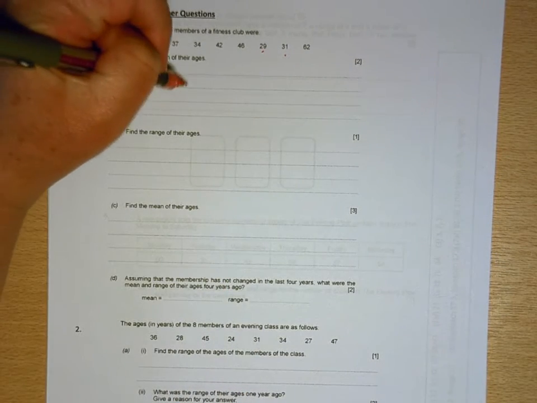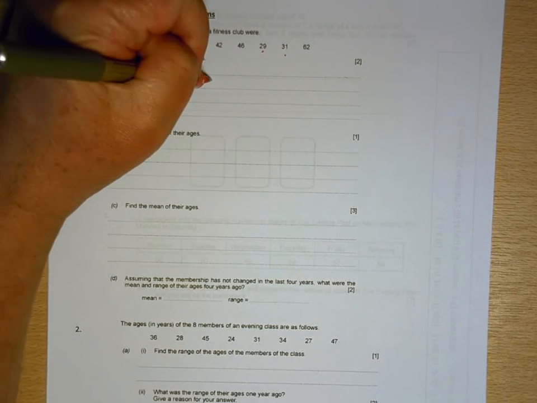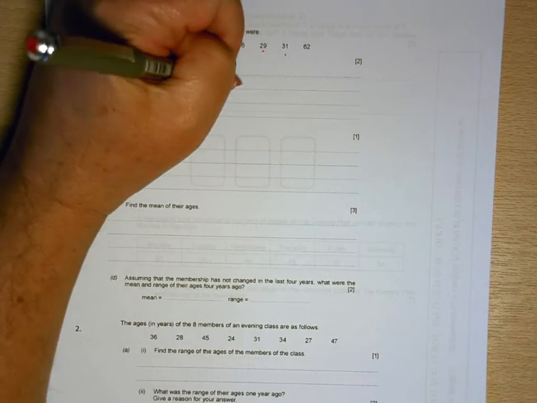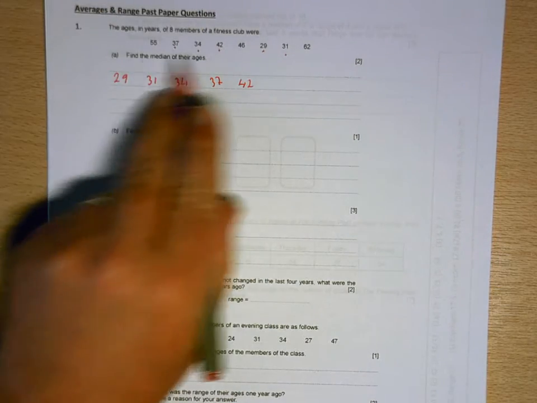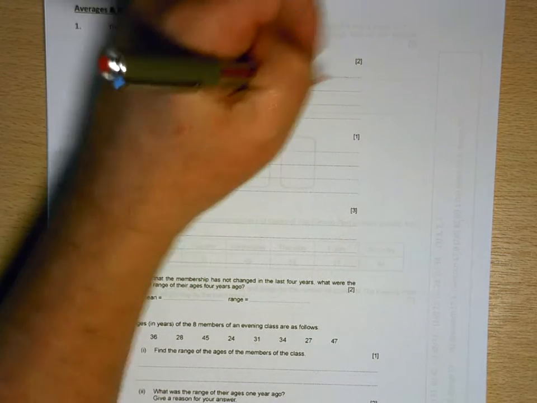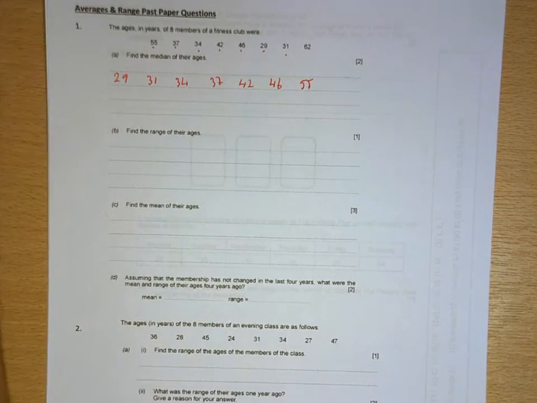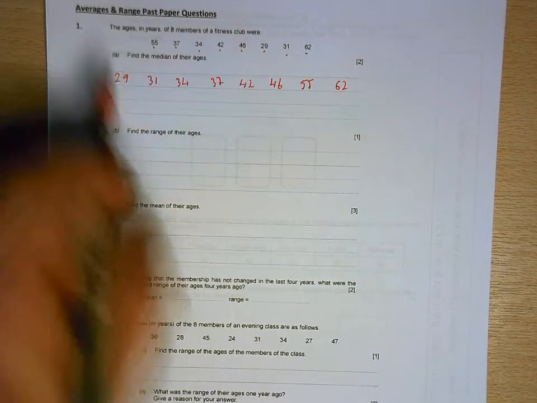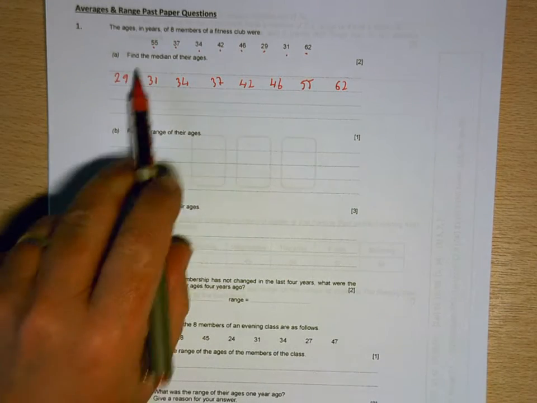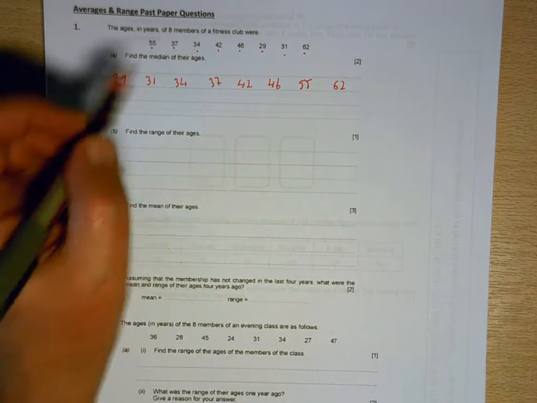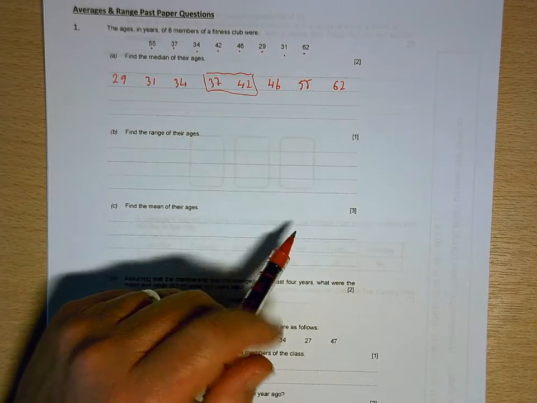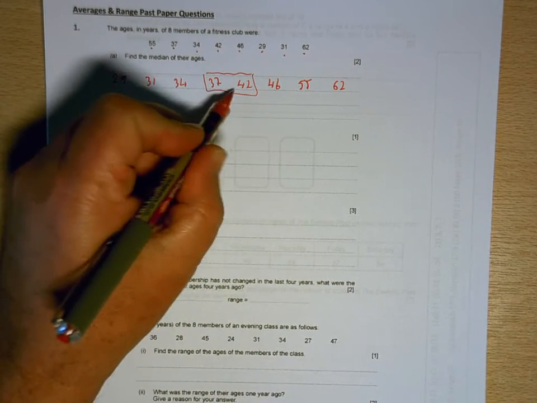34, 37, 42, 46, 55, and 62. 1, 2, 3, 4, 5, 6, 7, 8. So because there's an even number of data items, I don't have a middle. I've got a middle pair. 3 on that side, 3 on that side. So the median is halfway between these two.